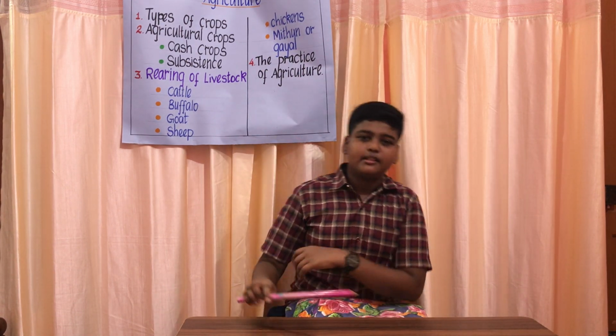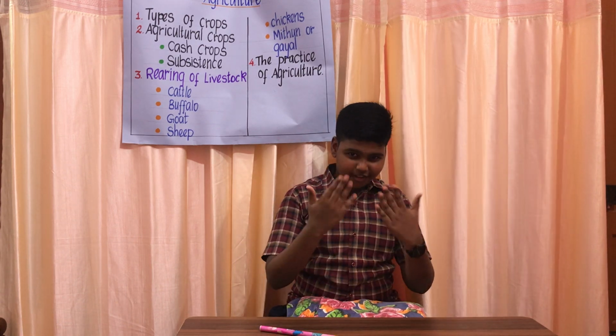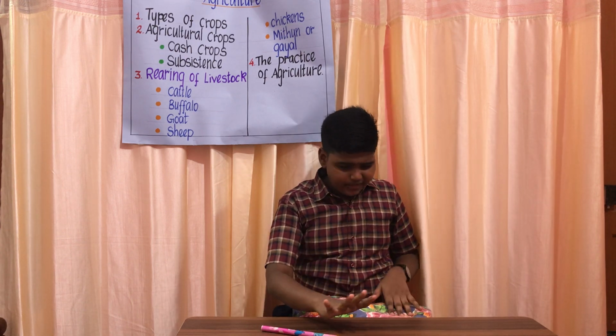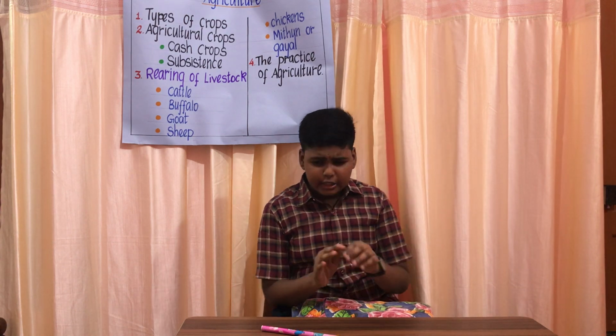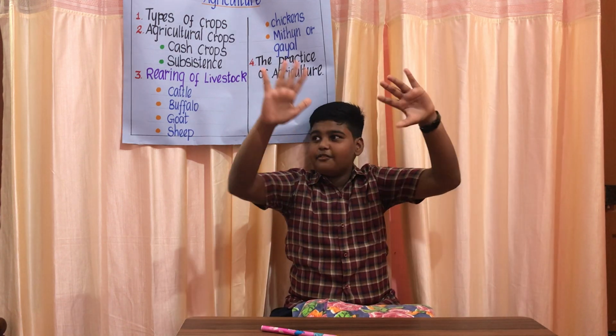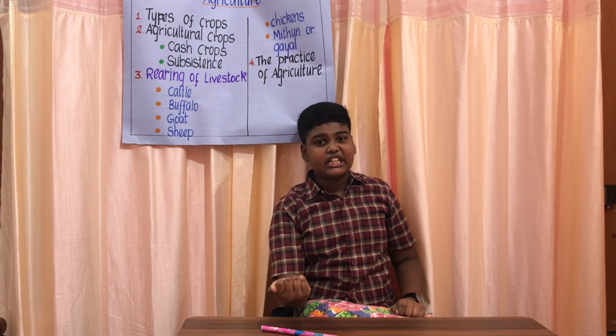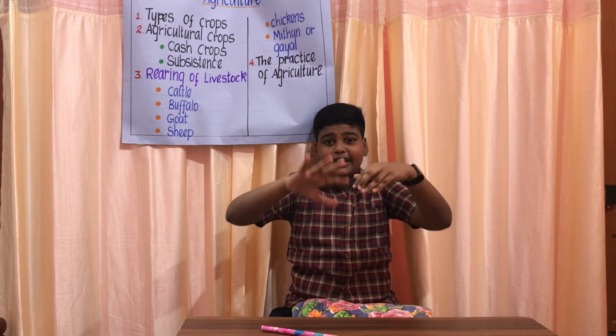Next is chickens. The state which has the largest population is Tamil Nadu. Chickens in shops, when they are just a few weeks old, look very big because farmers use injections and many medicines to make them big.